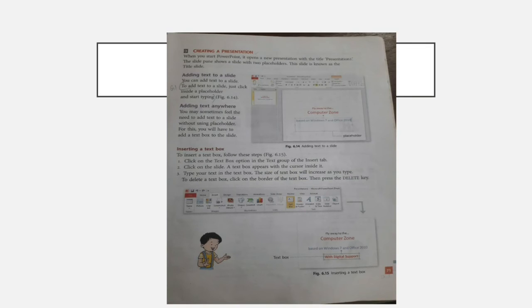Okay, we'll go to the next page, children. Creating a presentation. When you start PowerPoint, it opens a new presentation with a title slide, and the slide pane shows the slide with two placeholders. This slide is known as the title slide. So what is the title slide? It is present at the topmost of the presentation, and it has two placeholders. The top one is the title, while the lower one is the subtitle.